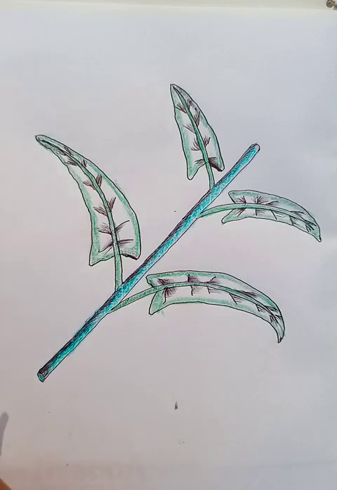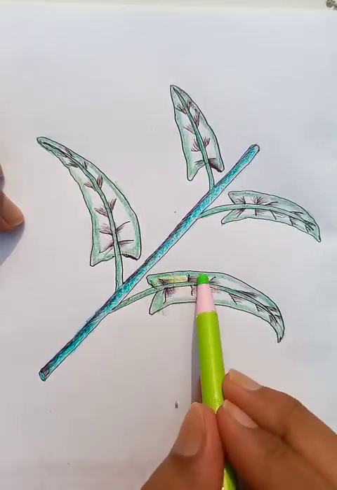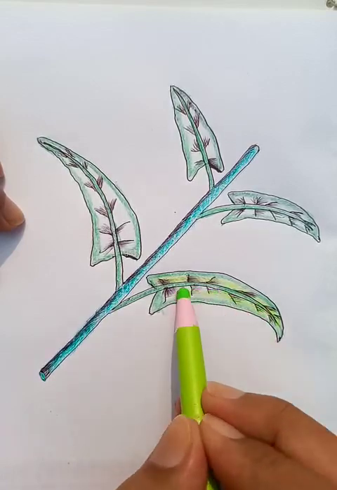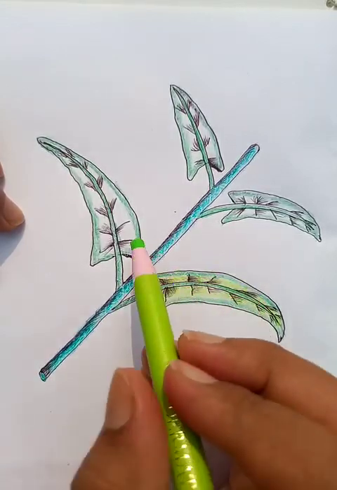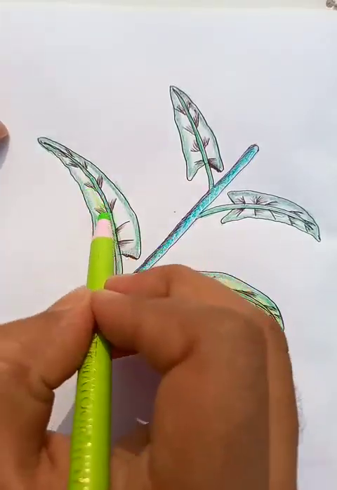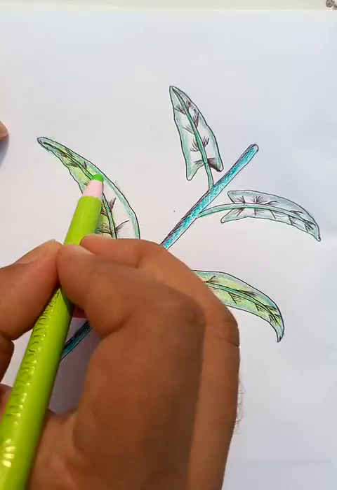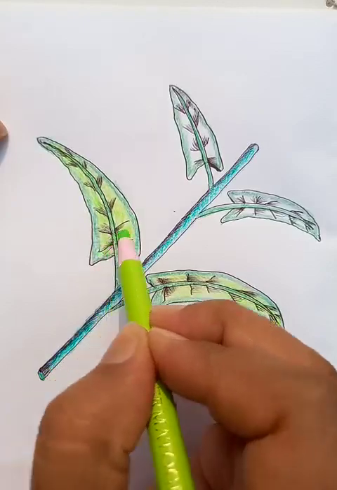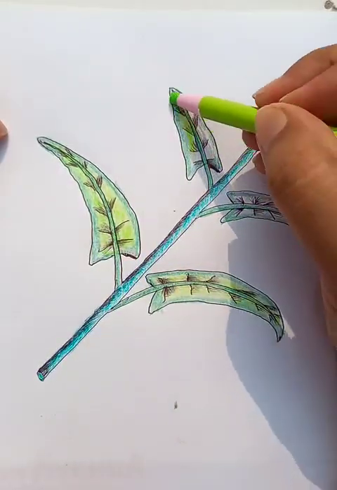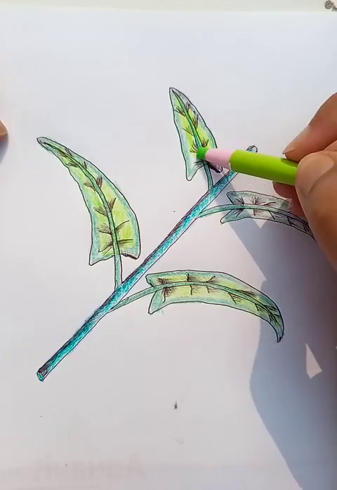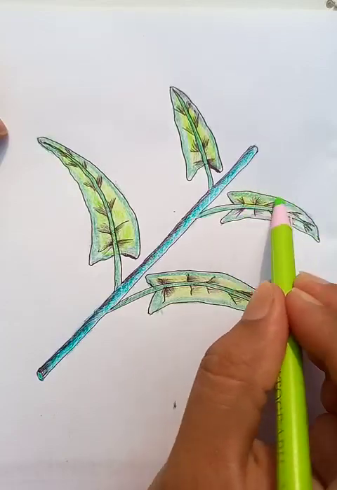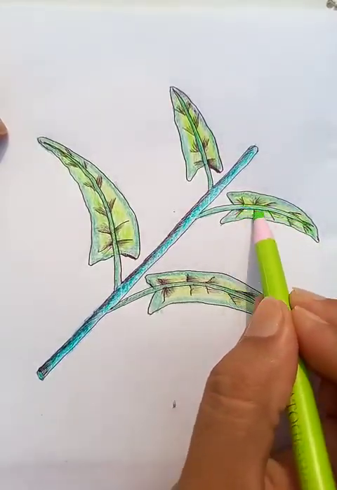Okay, now let's put the light green color in the middle of the leaves. As you know, we are putting the details of the shades and colors. The drawing is going to look more nice, beautiful.